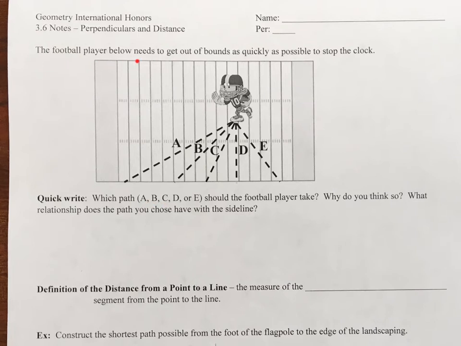We have a football player who needs to get out of bounds as quickly as possible. Of course, when you run the ball out of bounds, that's going to stop the clock. So it must be near the end of the game, and his team needs to get the clock stopped. So he's looking at all his options. There's players in the way, and so he has several paths that he can take to get out of bounds. He wants to get out of bounds as quickly as possible and stop the clock as quickly as possible.